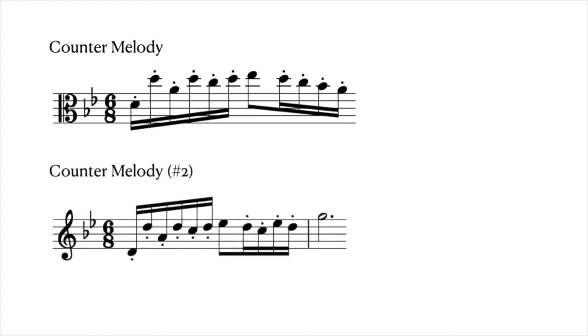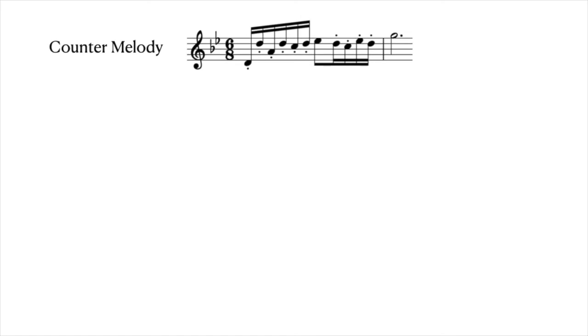It gets repeated a few bars later with a slightly different ending. It is this version of the countermelody that I transform later in the piece. Let's look at how I transform it.